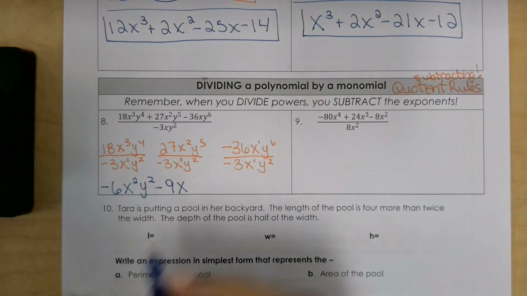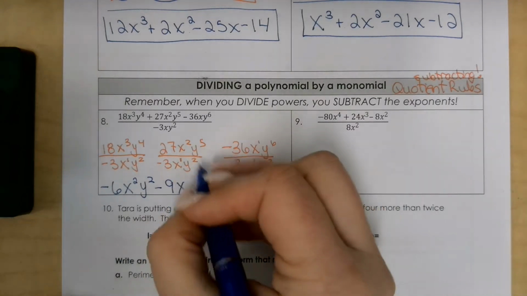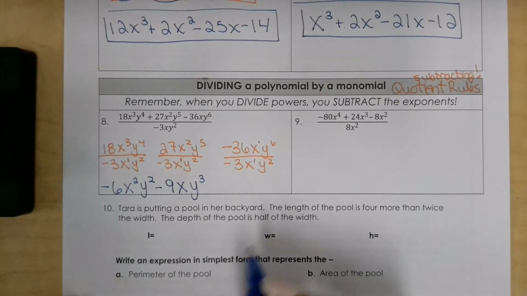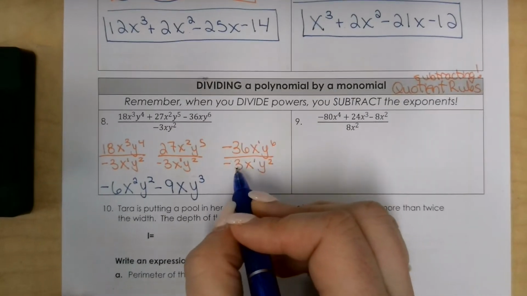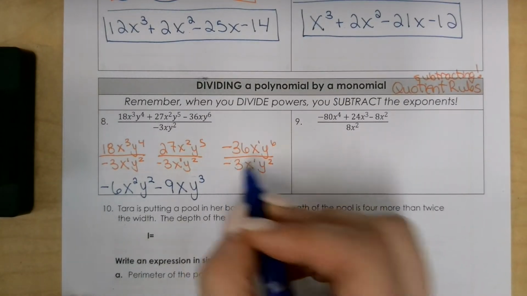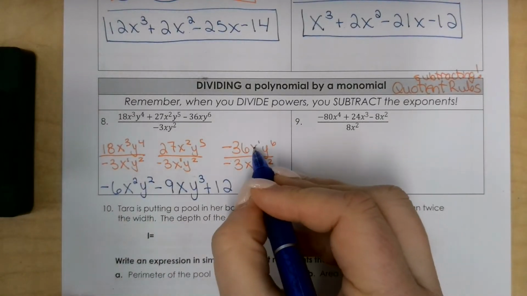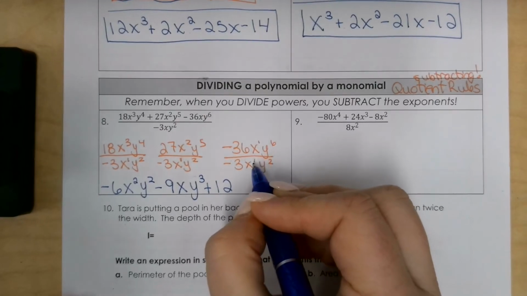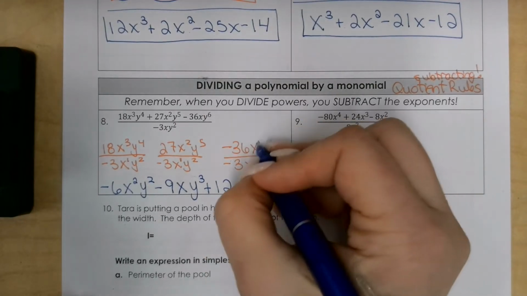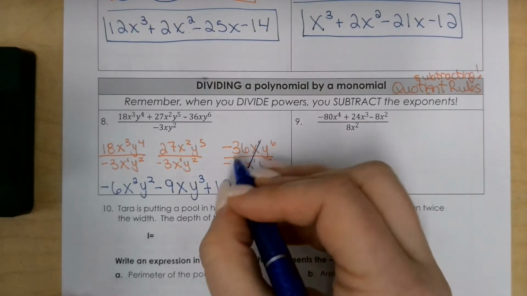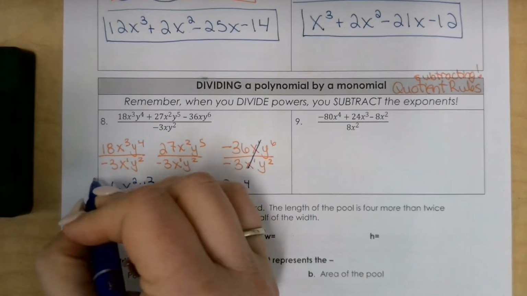I'm not going to write that one. And 5 minus 2 is 3, y cubed. Finally, I have negative 36 divided by negative 3, and that's going to give me a positive 12. I have x to the 1 minus 1, which is 0. This cancels. And I have y to the 6 minus 2, which is y to the 4th.